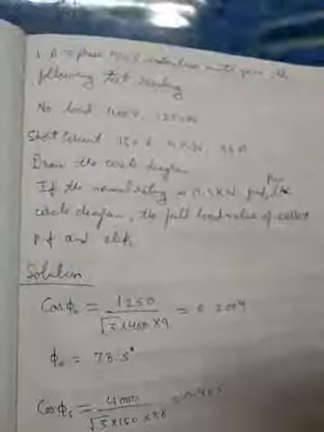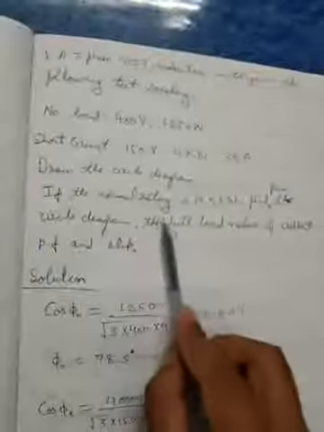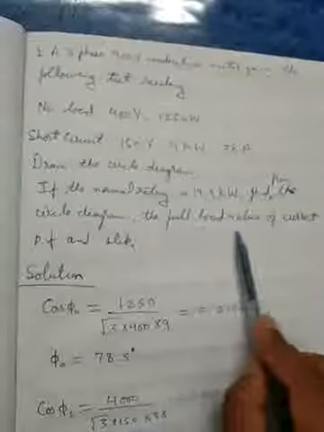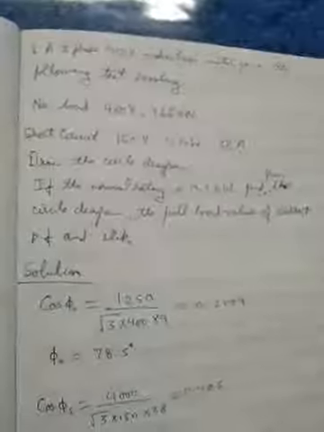We have to draw this circle diagram from these results, and if the normal rating is 14.9 kilowatts, find from the circle diagram the full load value of current, the power factor and the slip. We have to calculate these parameters from the circle diagram.